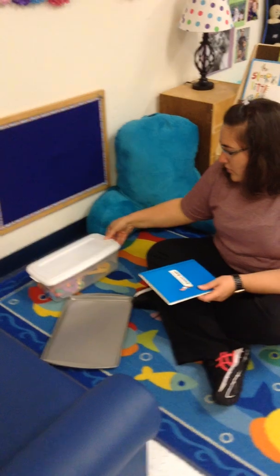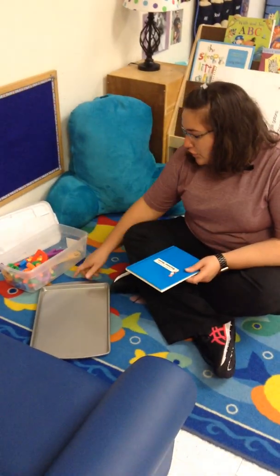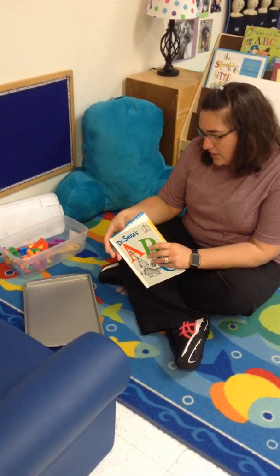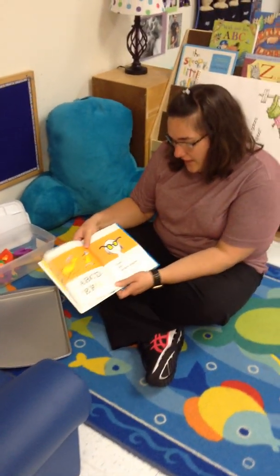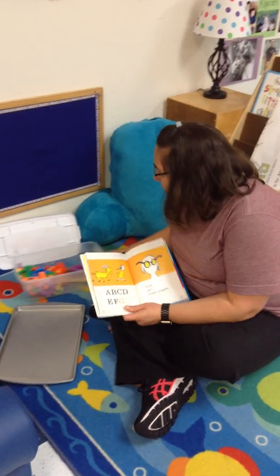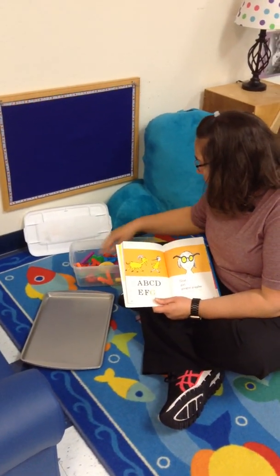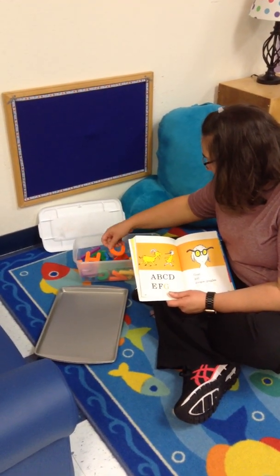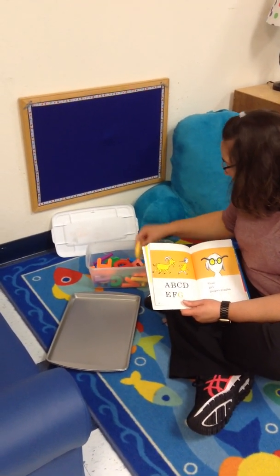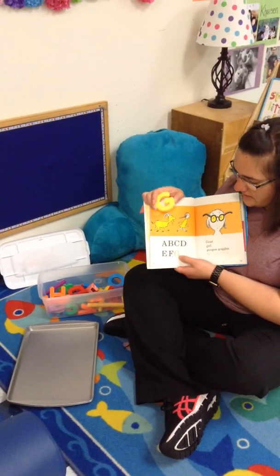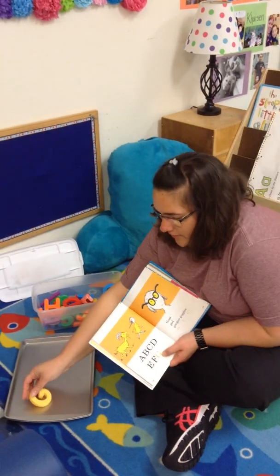I have the magnet letters, or you can use paper letters, or you can cut letters out of a magazine, and you can just lay them out. So I'm going to turn to a page, and I turn to page G. I turn to the page with the G on it. So I'm going to look in my letters and find the letter G. That's not a G. Here's a G. Oops. This is a G, and this is a G, and it matches. So I'm going to put it over here.